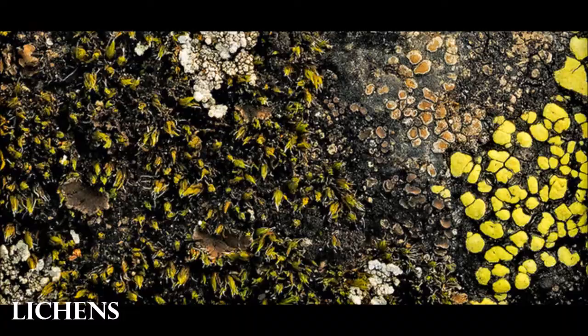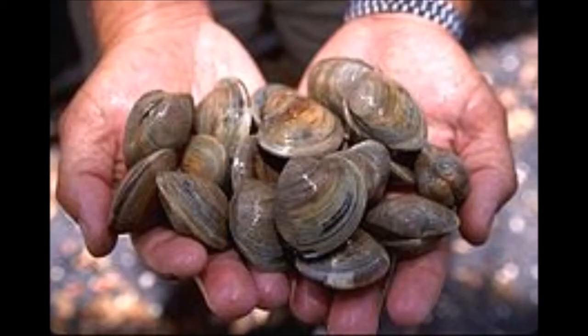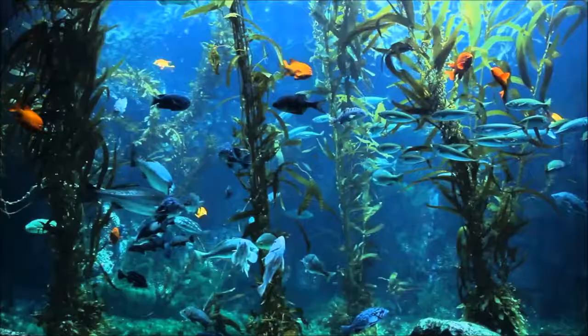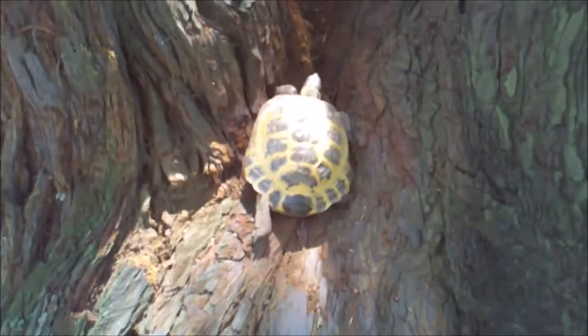One type of mutualism that happens in the Great Lakes is algae and fungi working together to form communities of lichens. Another is when a bluegill eats the food from the clam and benefits the clam by cleaning its shell. Two types of commensalism are seaweed providing a home for fishes and hollow trees providing shelter for turtles.